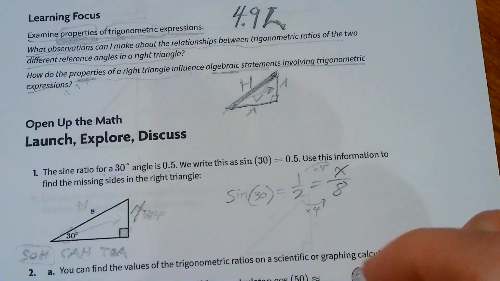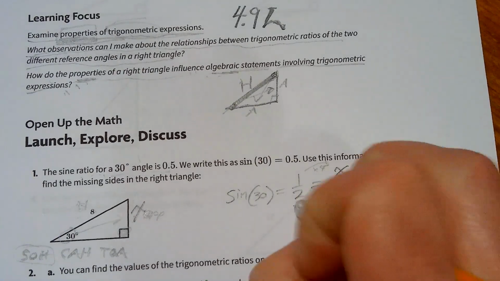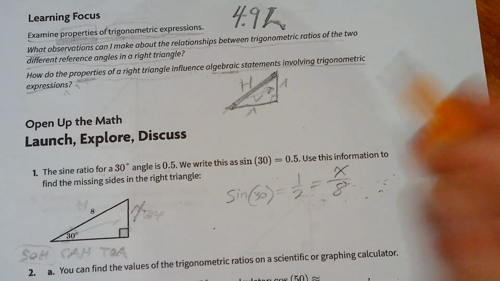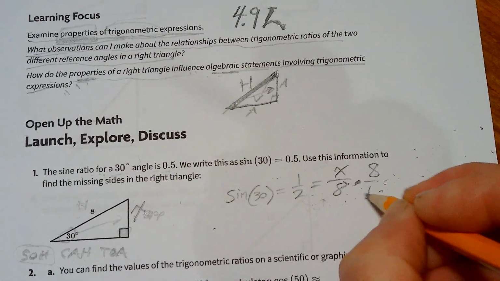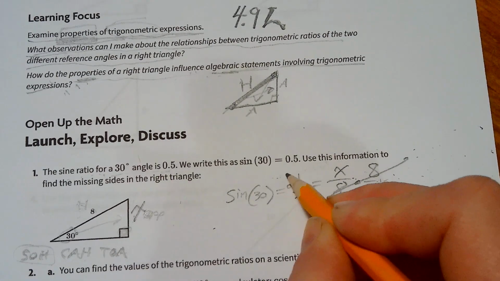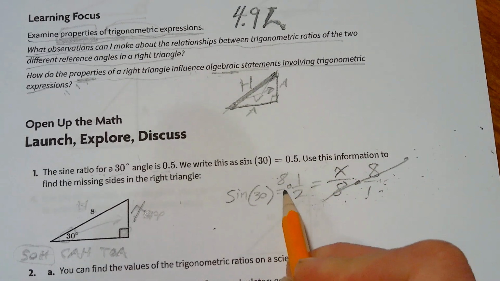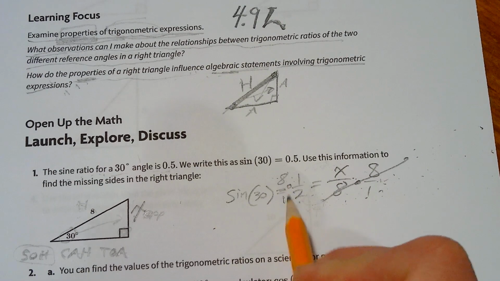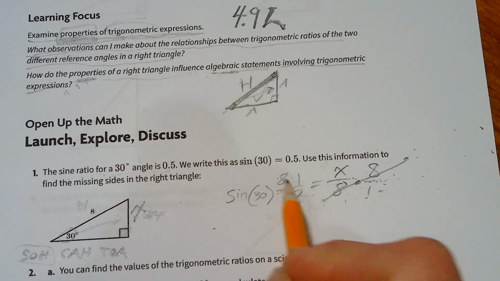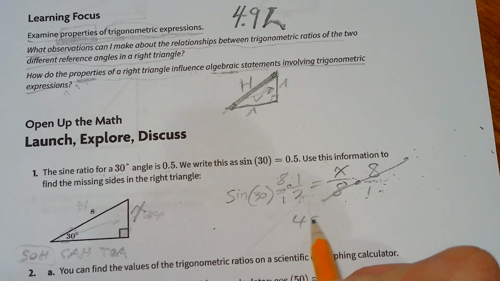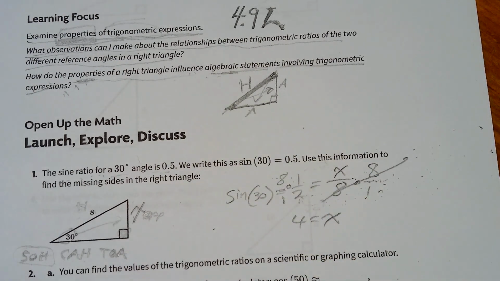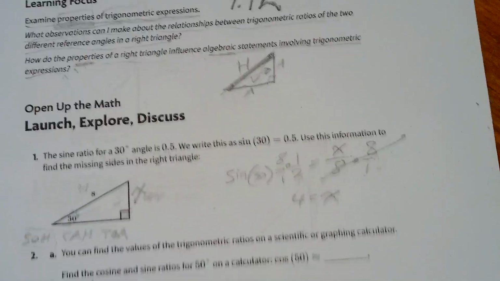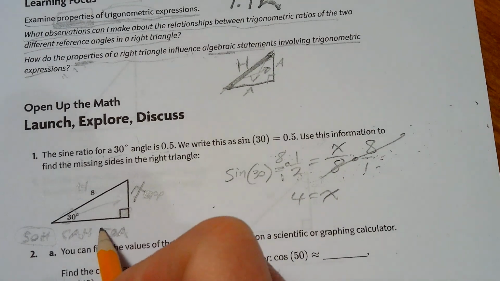You can also use old school algebra: multiply both sides by 8 to clear out the denominator. And it's 8 over 2. 1 times 8 is 8 on top. 2 times 1 on the bottom, because the 8 over 1 is 8, and we're multiplying by 8, right? It's 4, so 4 equals x. Yay. Okay, we need the other side, though.